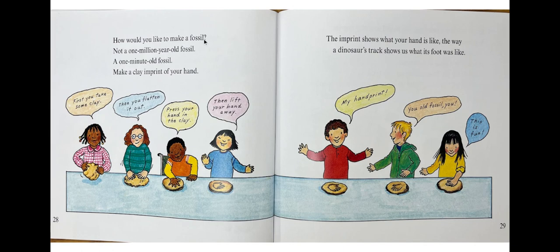How would you like to make a fossil? Not a 1,000,000-year-old fossil, a 1-minute-old fossil. Make a clay imprint of your hand. The imprint shows what your hand is like, the way a dinosaur's track shows us what its foot was like.